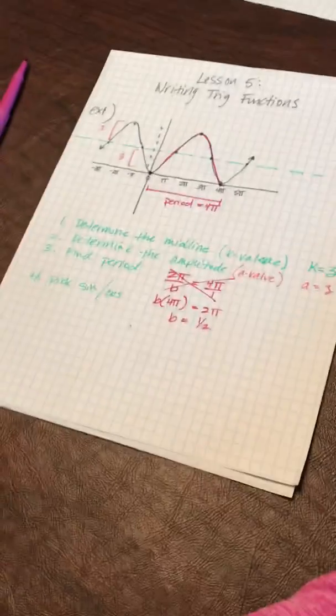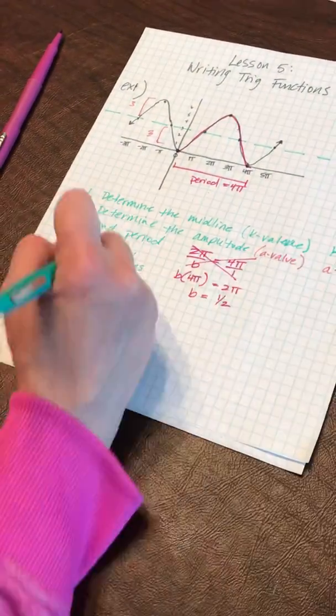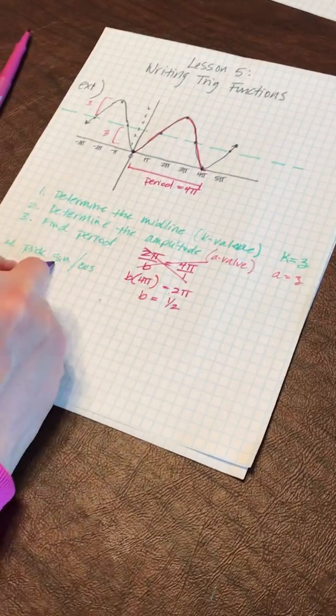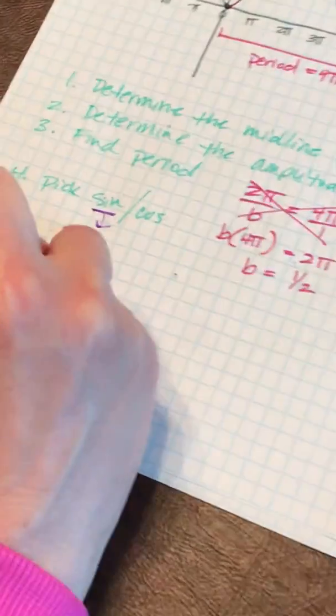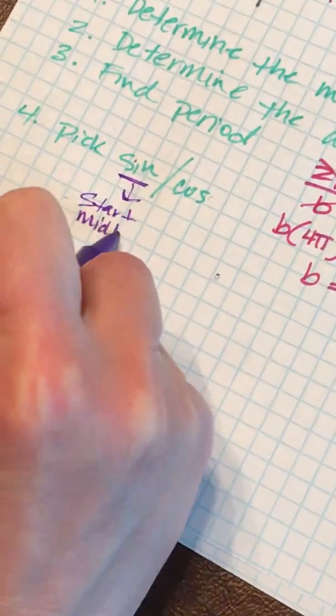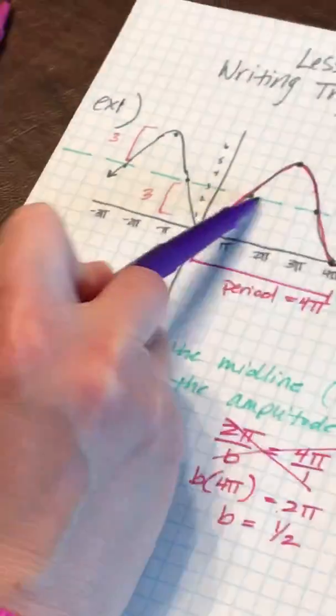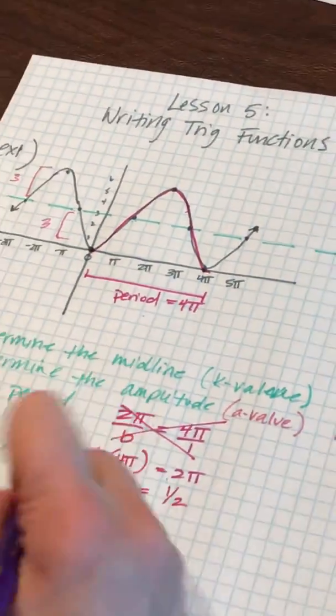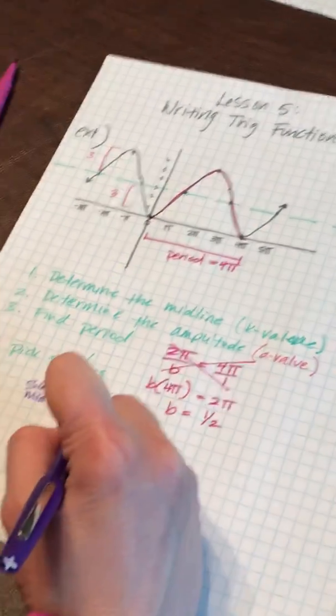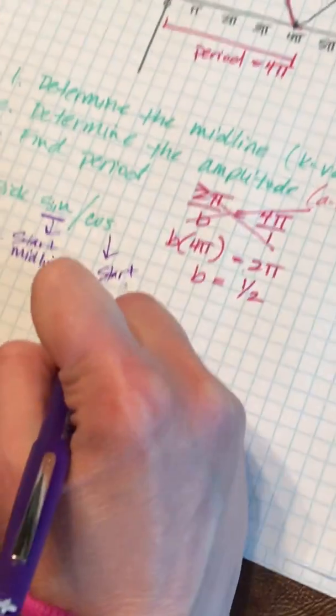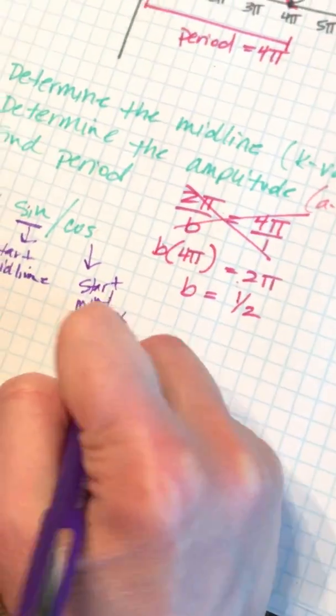How do I know which one I want to pick? If I want to pick a sine function, I know I want to start at the midline. So if I'm going to pick a sine function, the point I'm going to start with has to be on my midline. I'm going to pick one of these points to start my graph. If I pick a cosine function, I want to start at a min or a max, depending on if you want it reflected or not.